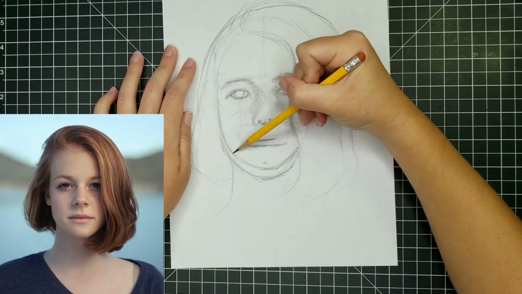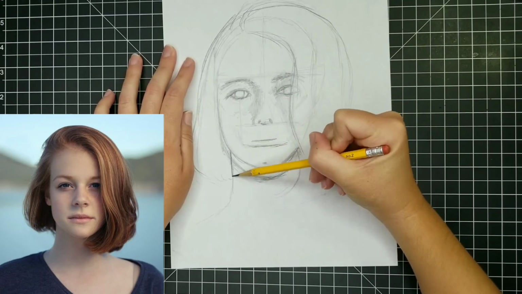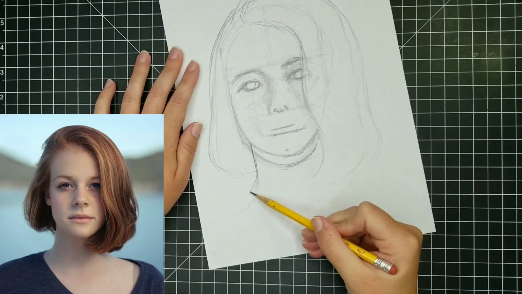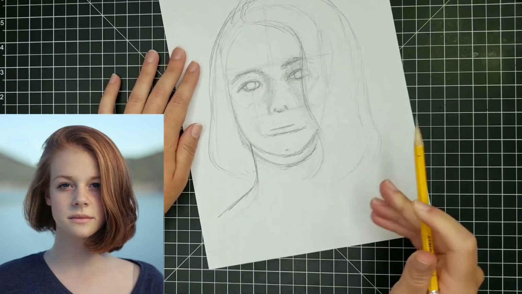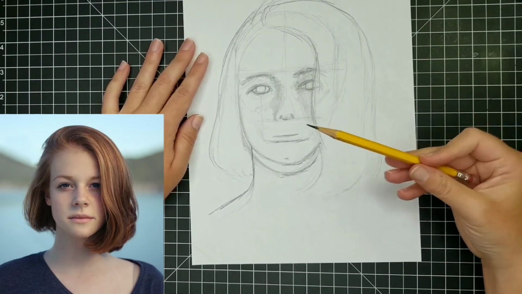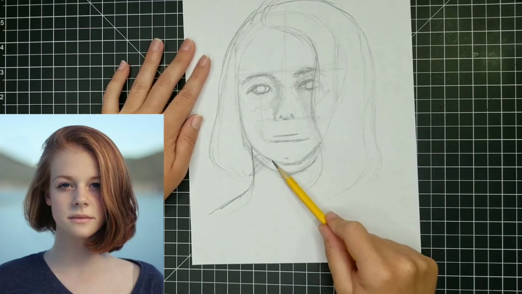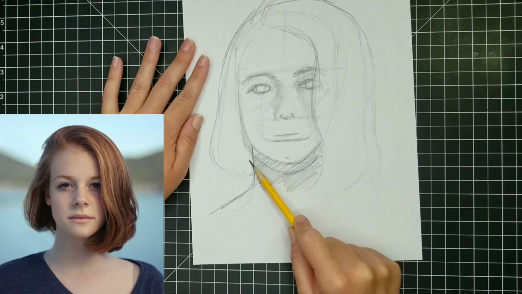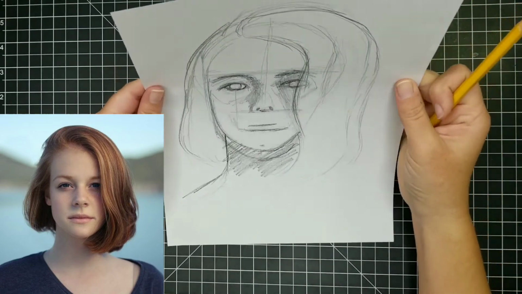Okay, let's just see how this goes. So now her neck also needs to be adjusted. Probably her hair length too, but hair length is not nearly as important as all these other features. So we're just going to shade this, and then I'm going to judge again. And if I have to start all over, that's totally fine.